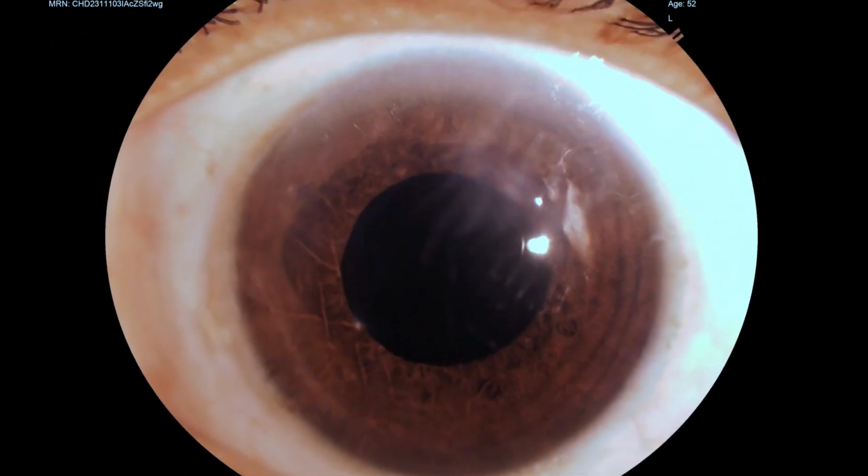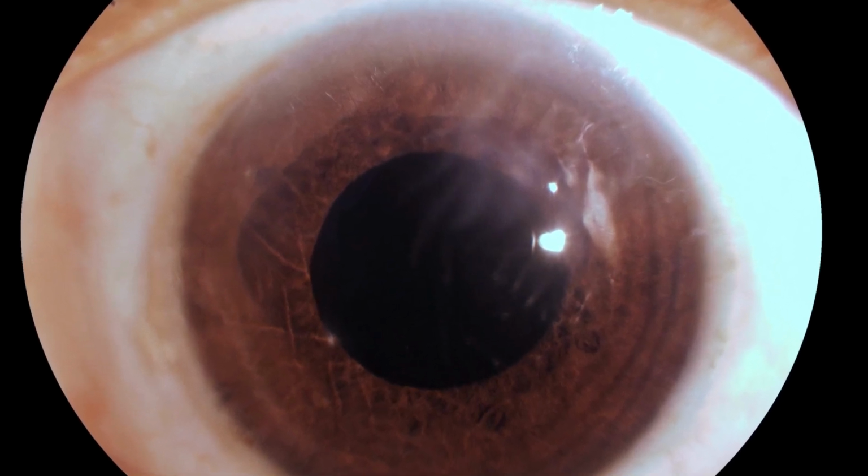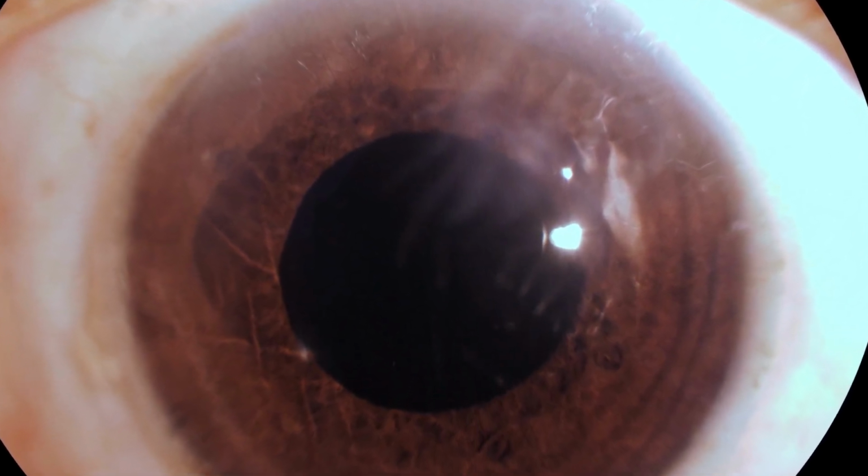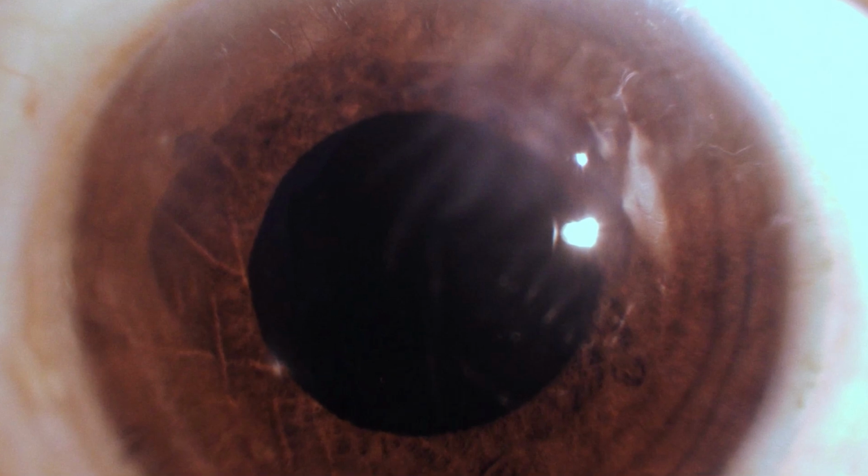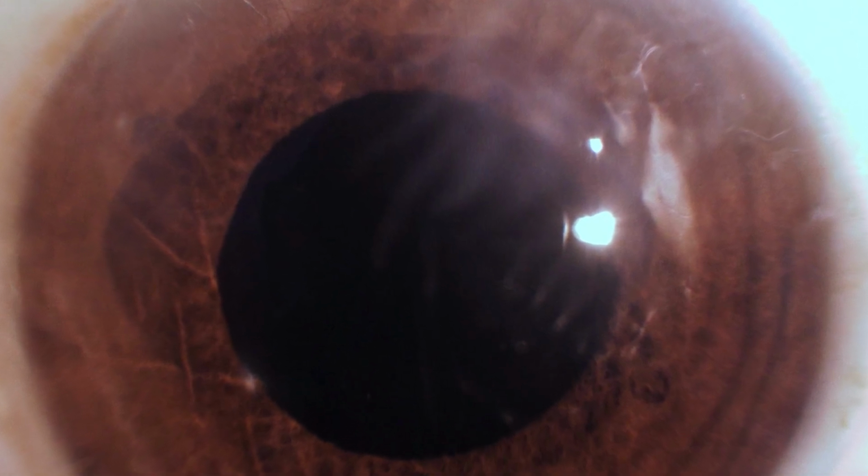This is the day 1 post-op picture, and we can see the cornea has some keratitis, but the patient had good vision, that is 6/18 BCVA. Thank you.